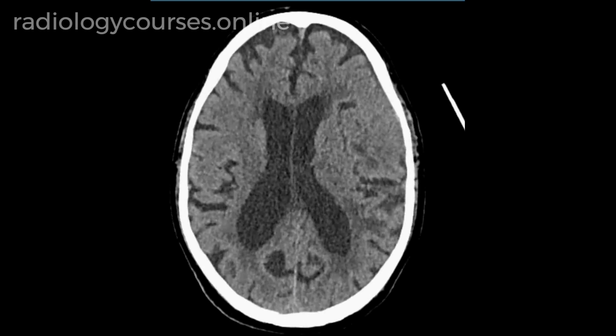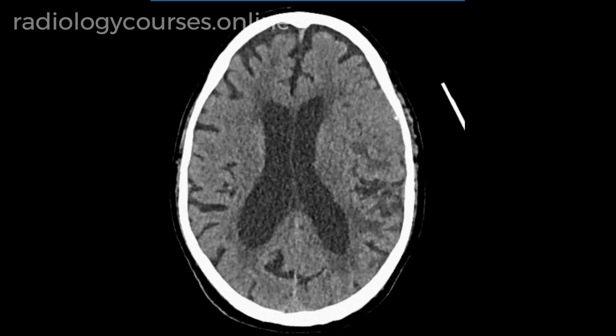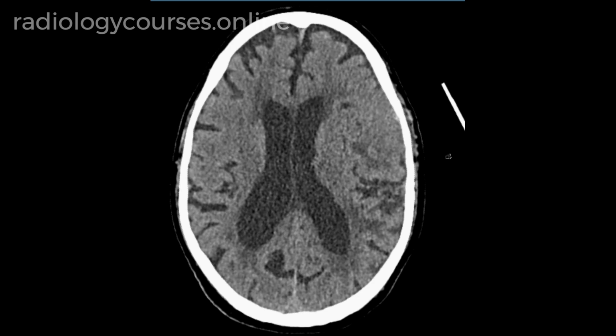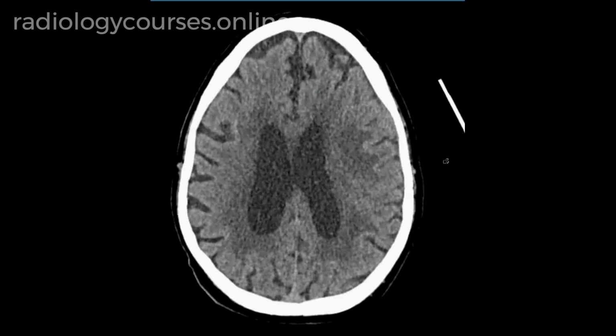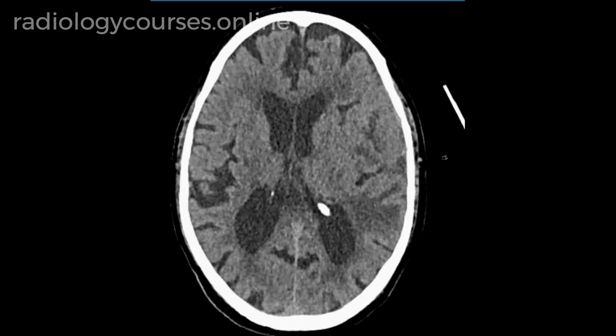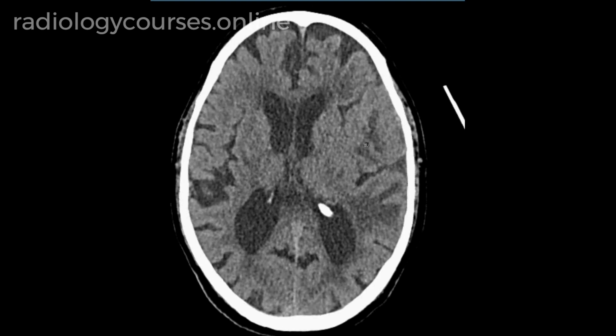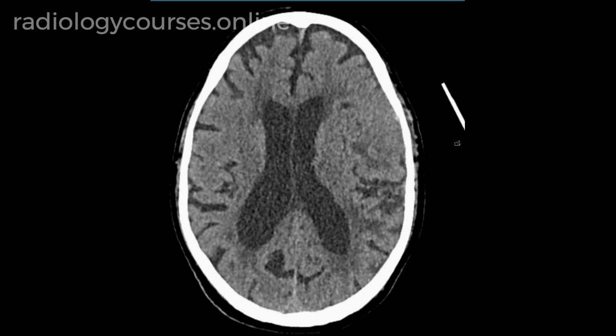So we need to evaluate the sulci and gyri very carefully in all cases of CT of the brain. Compared to the right side, what you can see is complete effacement of the sulci and gyri in the left frontal lobe, and we can get an impression that there is effacement of the sulci and gyri and the left cerebral hemisphere is pushed inside.